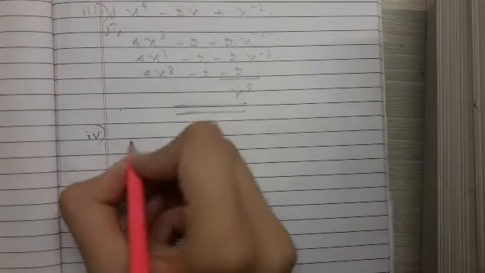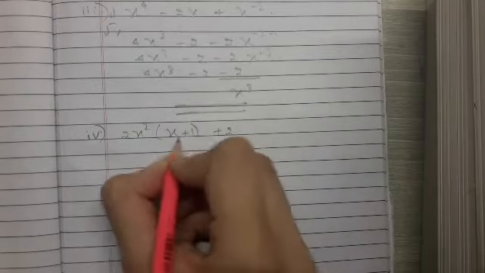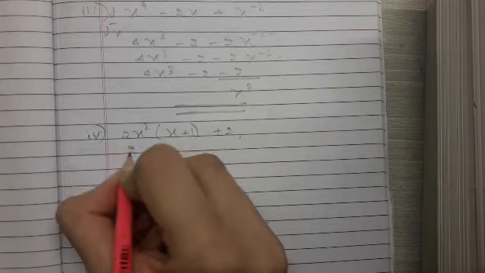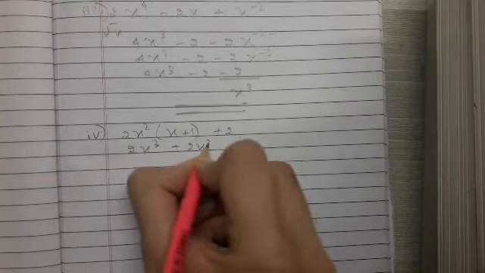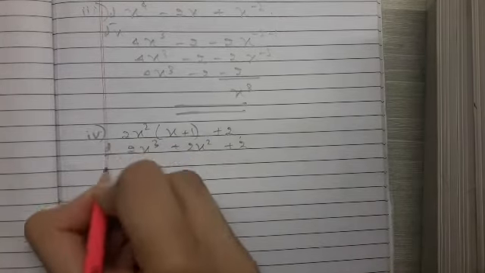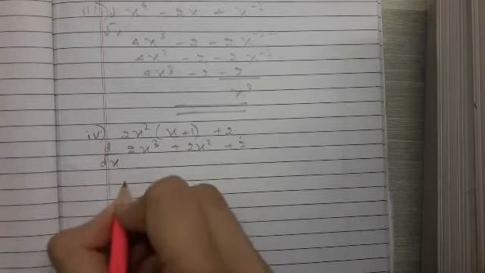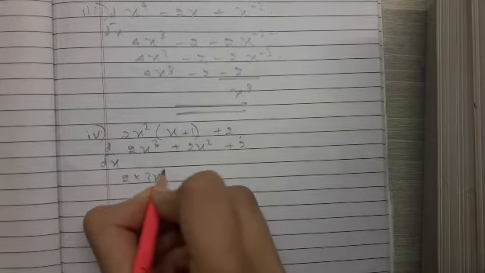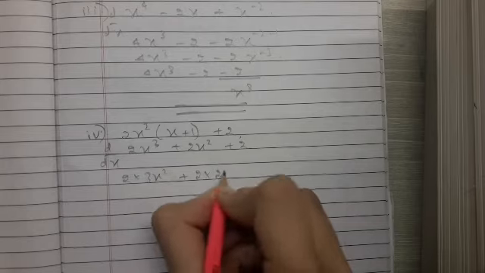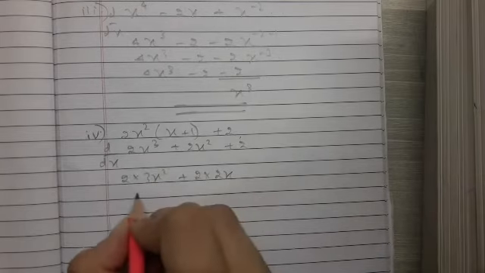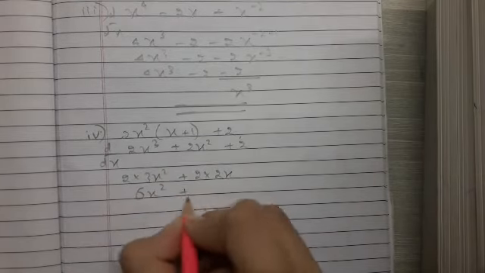Moving on to subpart 4, which is 2x^2 into (x + 1) plus 2. Again, I'm going to open this bracket, making this 2x^3 + 2x^2 + 2 and differentiating this. So this will become 2 into 3x^2 plus 2 into 2x plus 0. So this becomes 6x^2 + 4x.